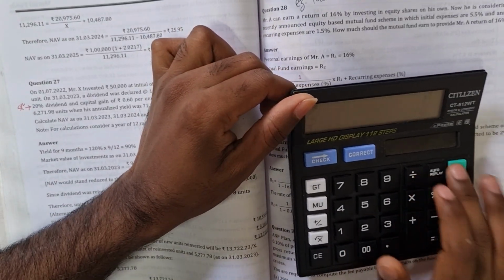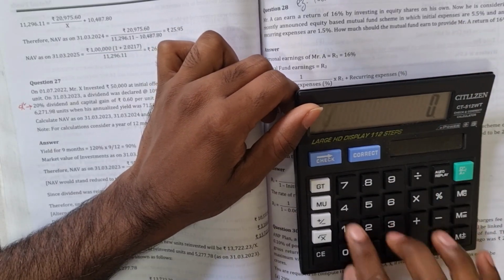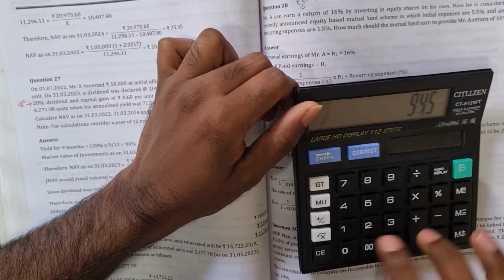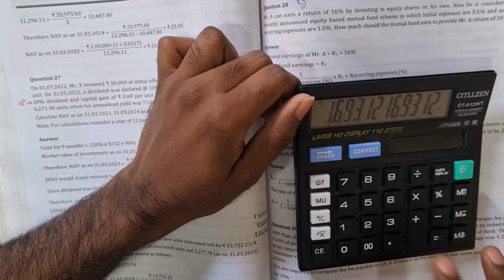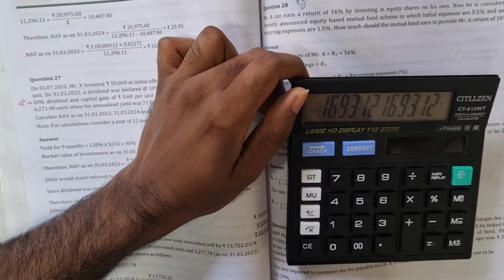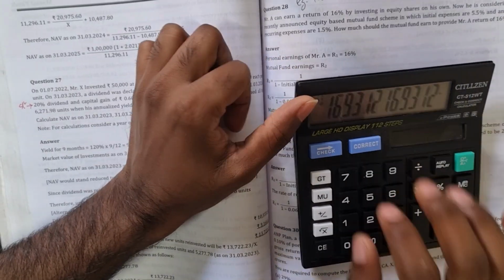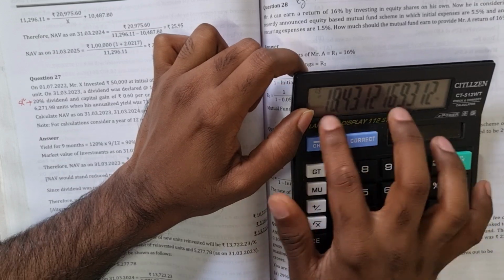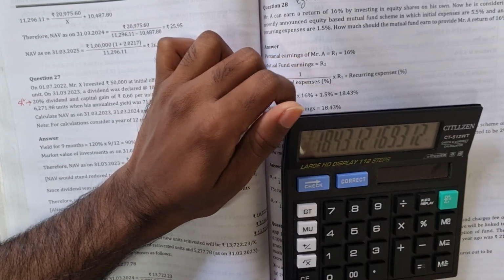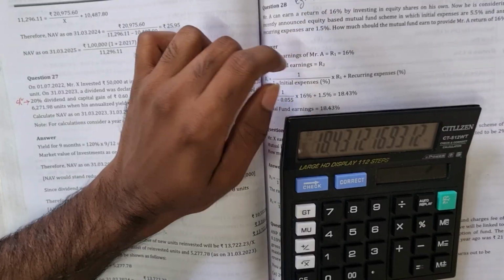Sorry, 5.5, right? 100 minus 5.5 divided by 100. 16% he has to earn if he is not incurring any annual recurring expenses, but there are annual recurring expenses of 1.5 plus 1.5. So 18.43 is what the mutual fund has to earn to provide a return of 16% to the investor. Just follow the concepts, you will be able to solve it.